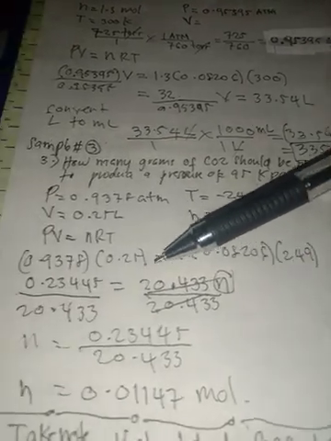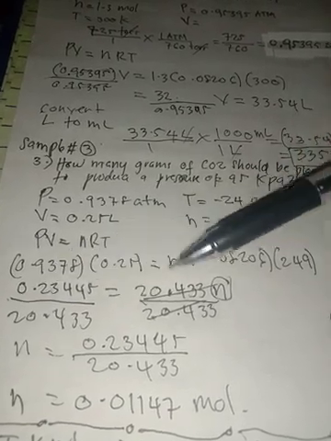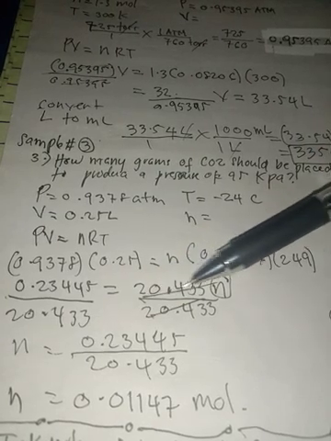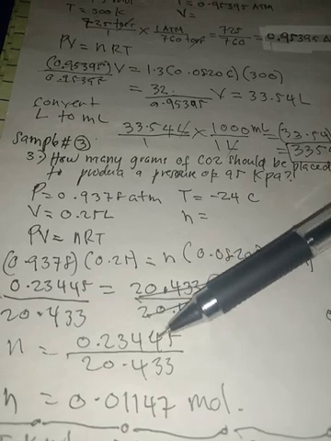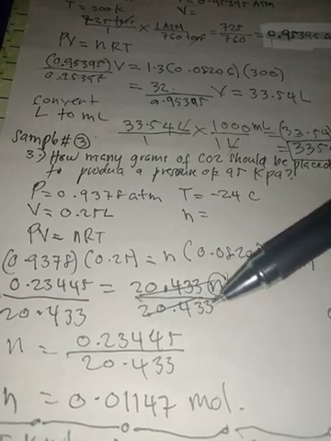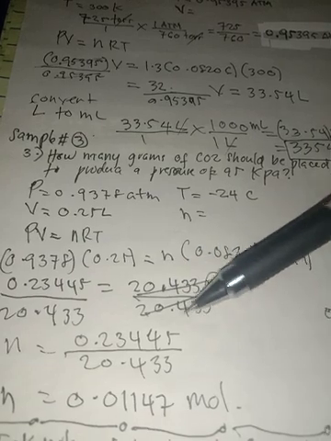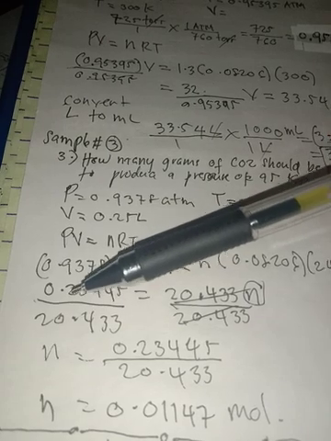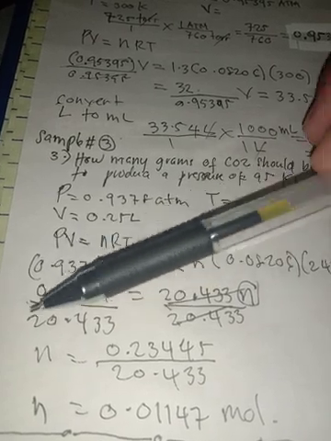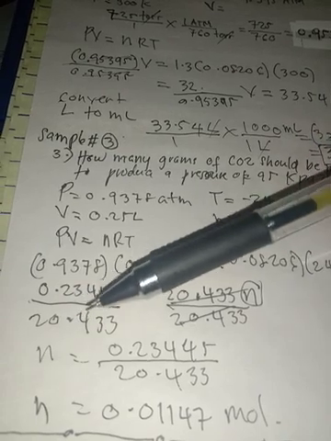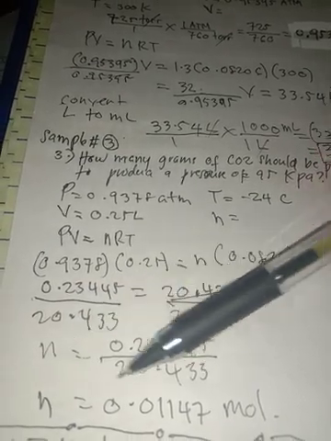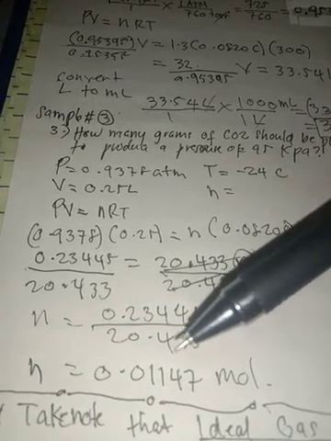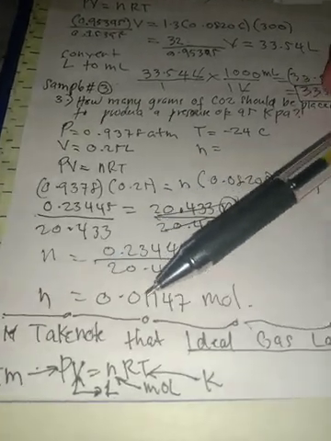To get the value of n, we divide both sides by 20.43. We cancel this one, then we divide 0.23445 by 20.433. So the value of our n is equal to 0.011447 mole.